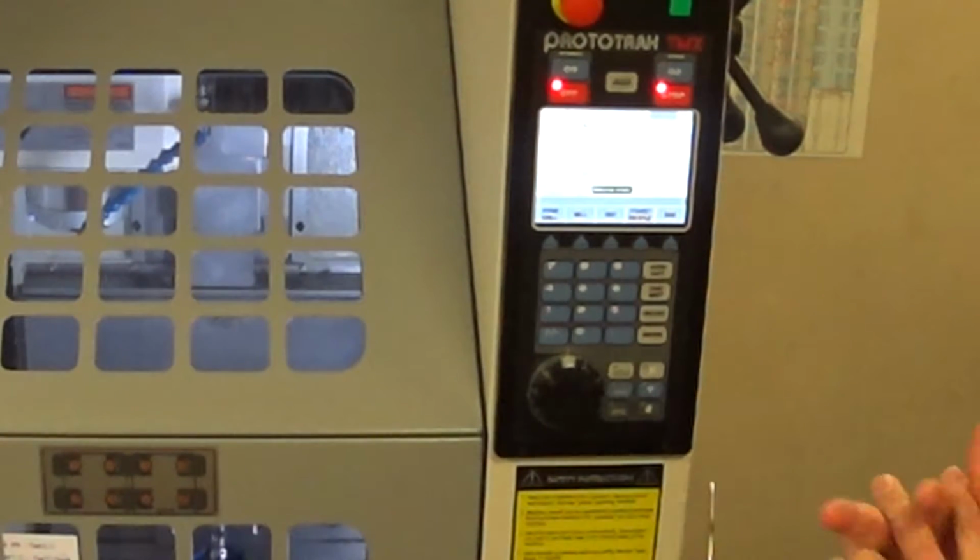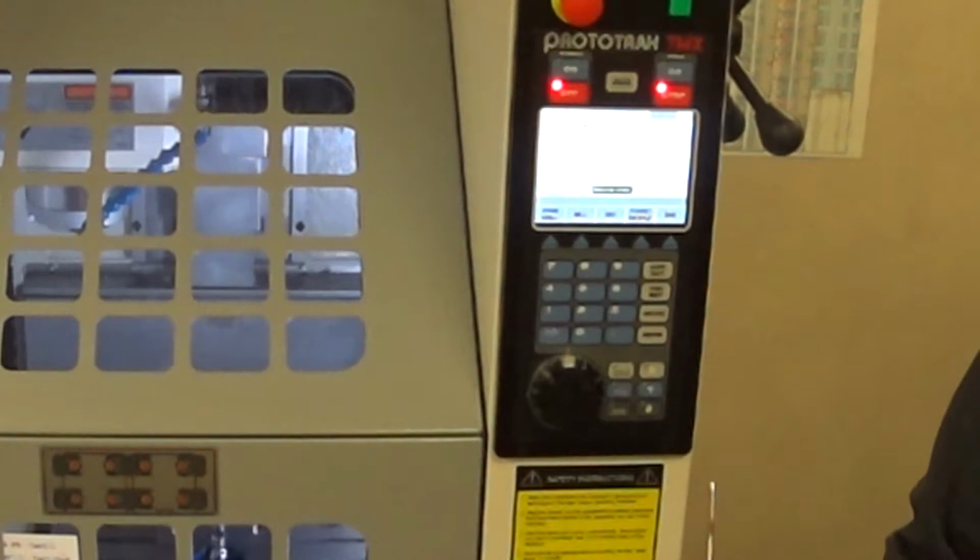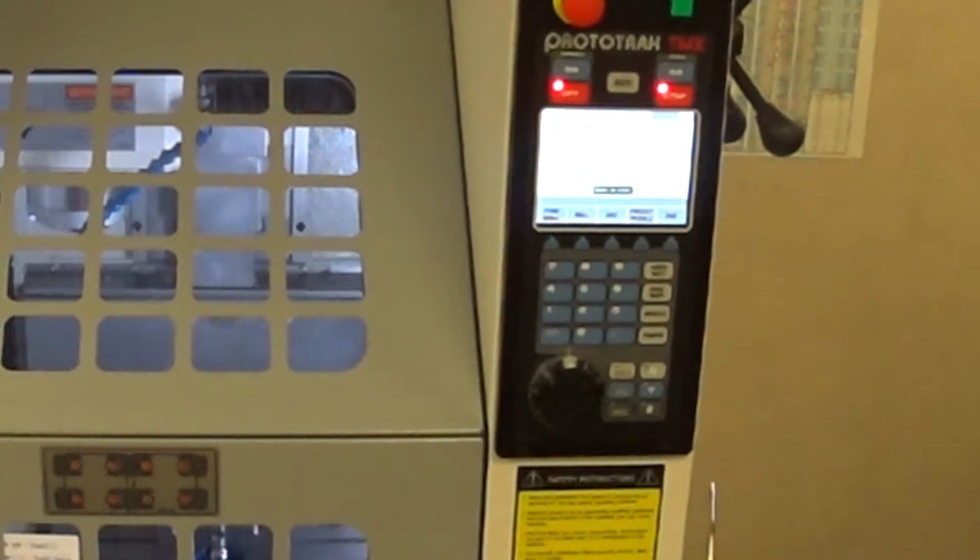So let's talk about the thought process behind programming. Keep in mind, this is a little guy. It's just a BT30. Keep that in mind. It is a big plus spindle, so you can get big plus holders, so it'd be a dual contact. But just keep that in mind.